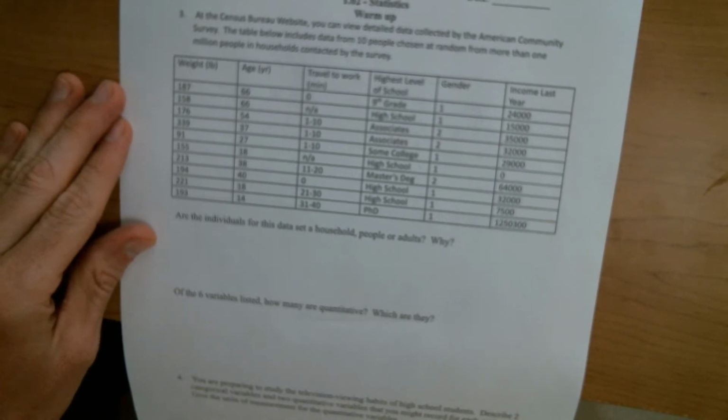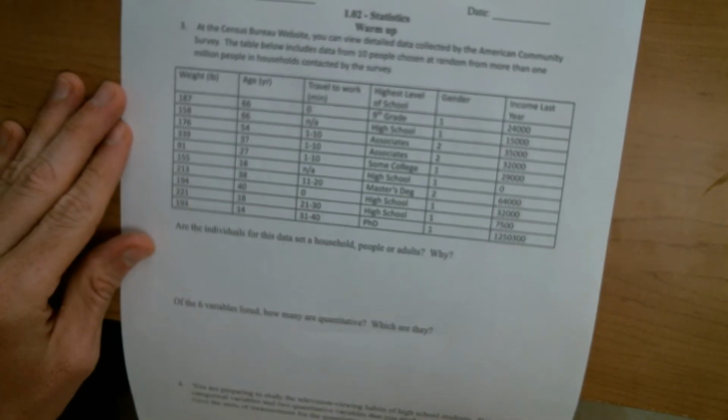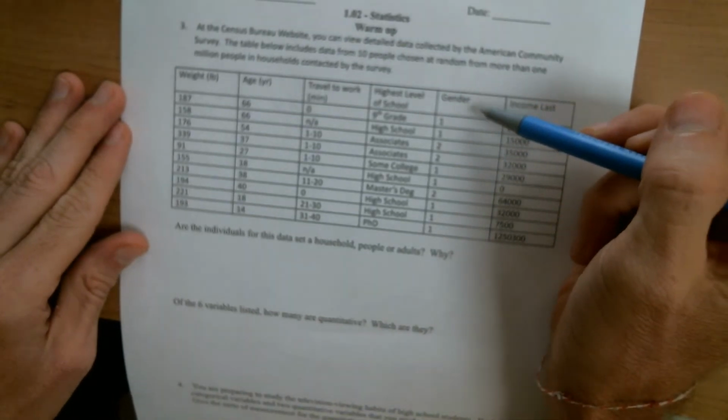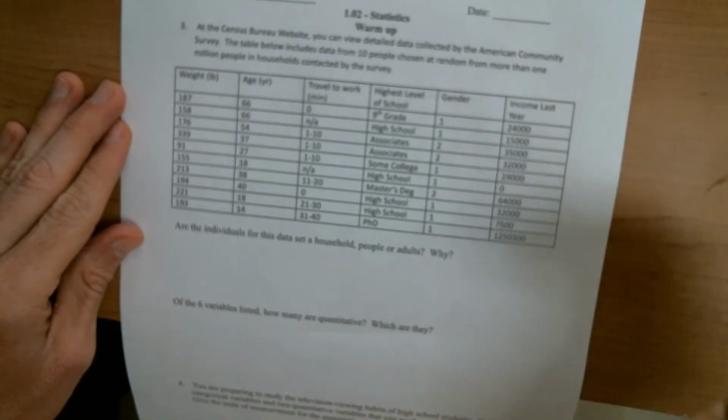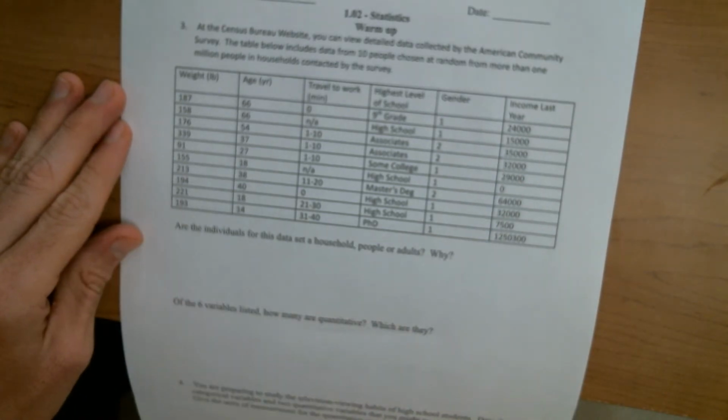So it doesn't specifically say, but if we analyze the data, we can reach a conclusion. We know it's not an individual household because households don't have gender, they don't have weights, or if they did, they'd be a lot higher. So household doesn't really make sense. Then that gives us the question of people or adults.